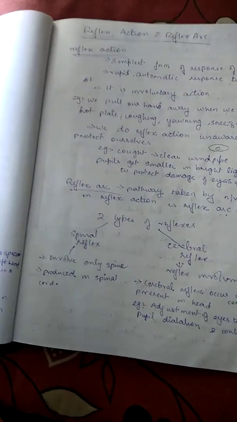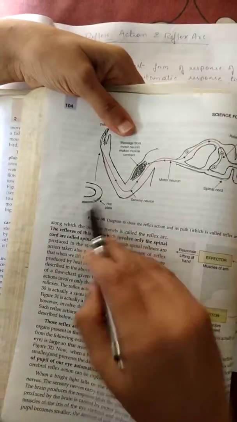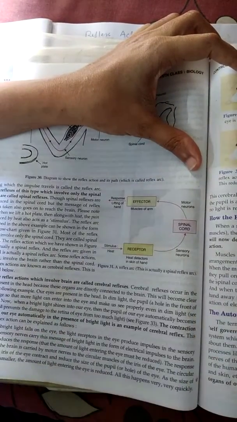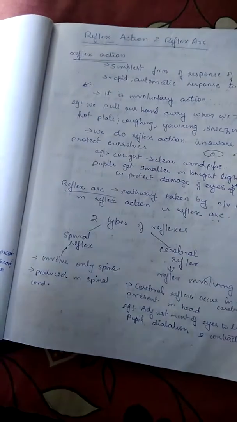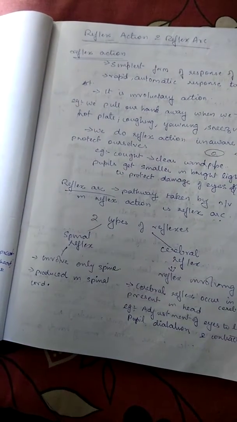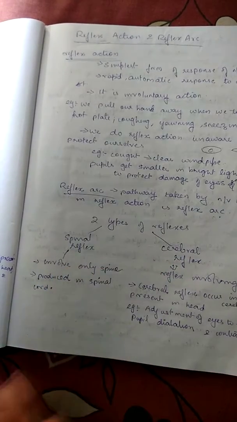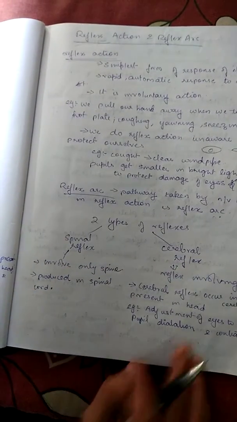So here this was the pathway, right? This was the pathway through which the reflex action traveled. This pathway is known as reflex arc. So what is reflex arc? The pathway taken by the nerve impulse in the reflex action is known as reflex arc.